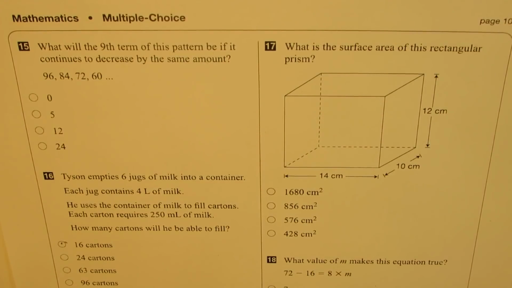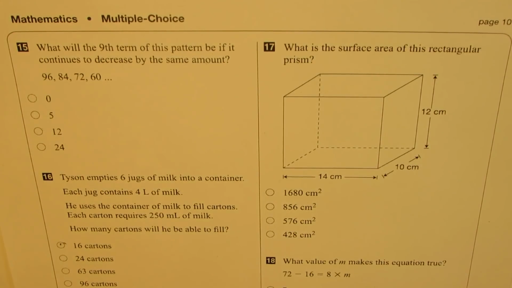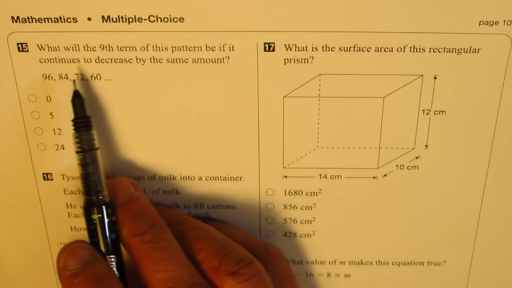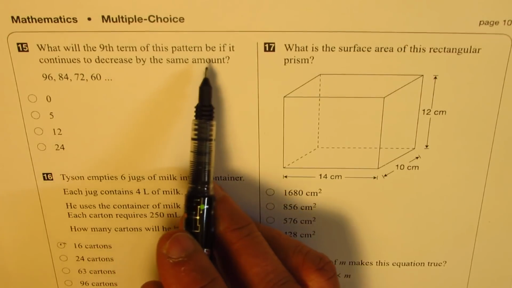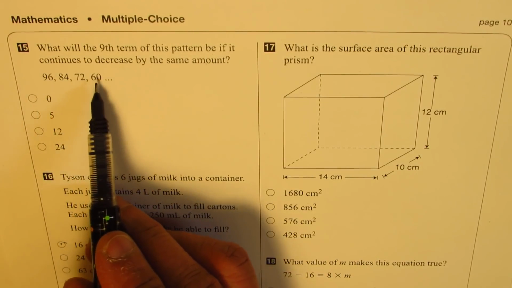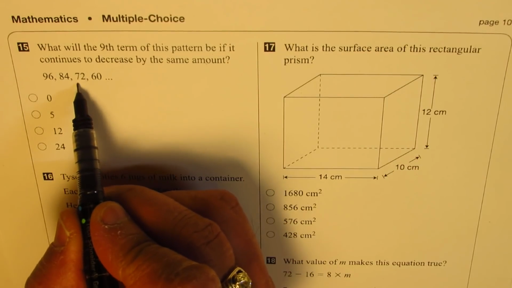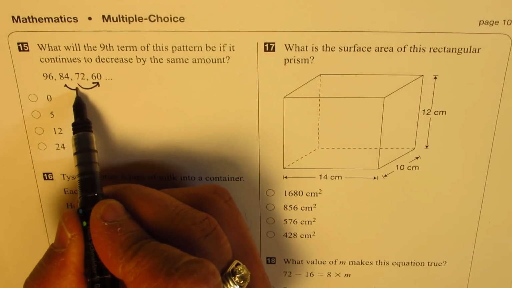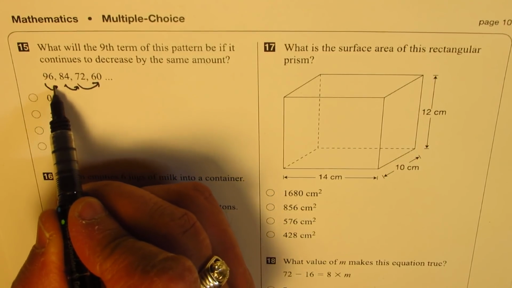We are almost at the end. Last 4 questions for us. Question number 15. What will the 9th term of this pattern be if it continues to decrease by the same amount? So we have 96, 84, 72, 60. So the amount by which it is decreasing is what? You need to figure this out. So when you take away, what do you get, right?